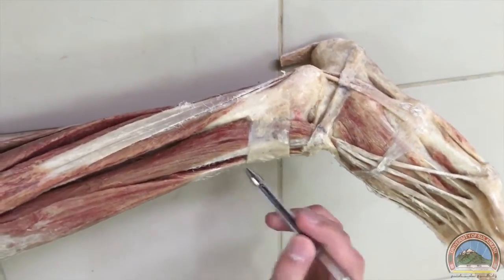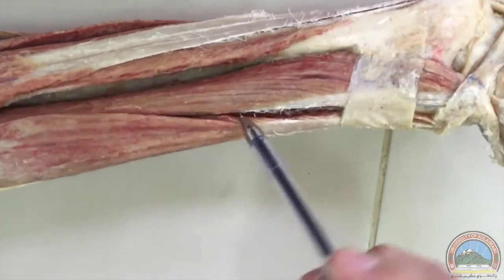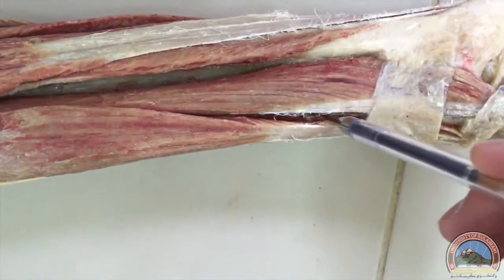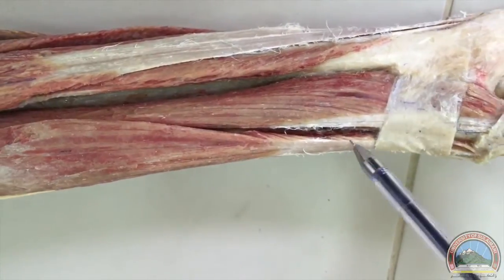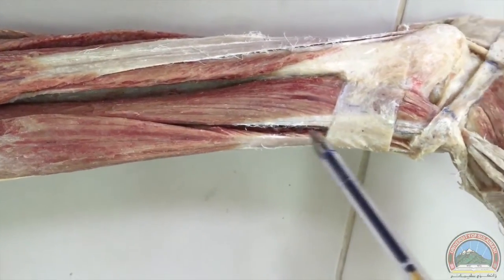And here in between is the extensor hallucis longus. If there's a spot on this, we'd say that this is the extensor hallucis longus.